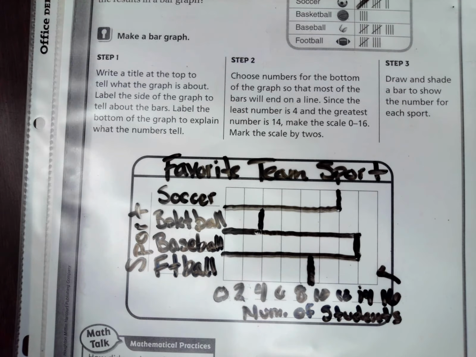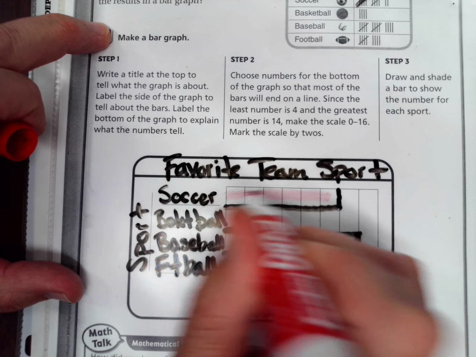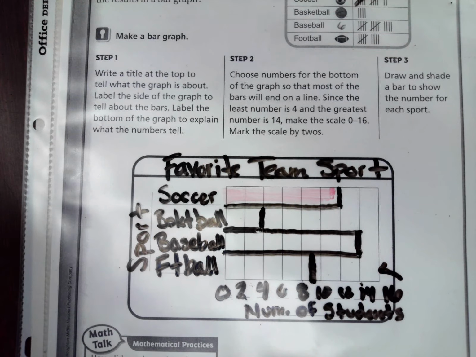So now that we have drawn all of our lines, we can shade them in to make it easier for people who would like to read it to see. So here's soccer, with my pen that isn't working very well.